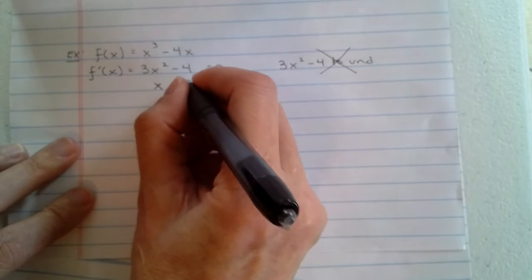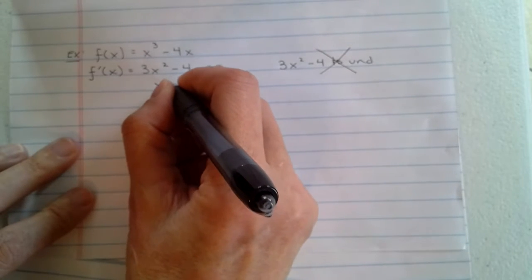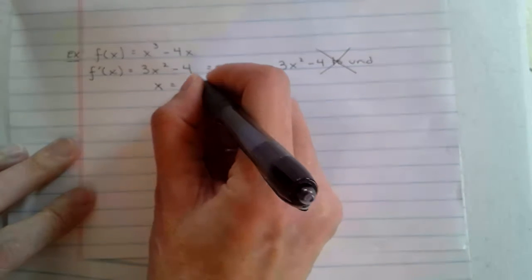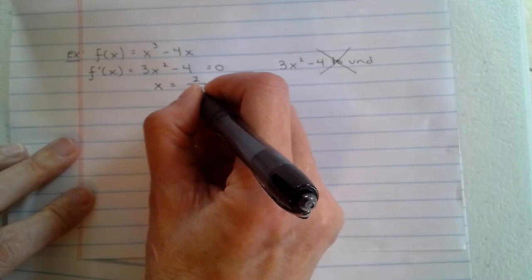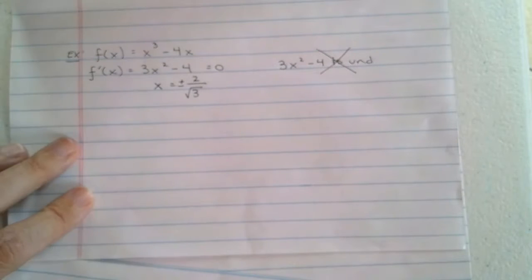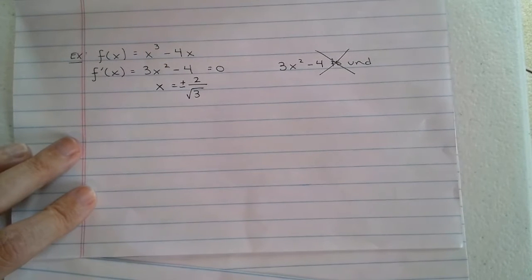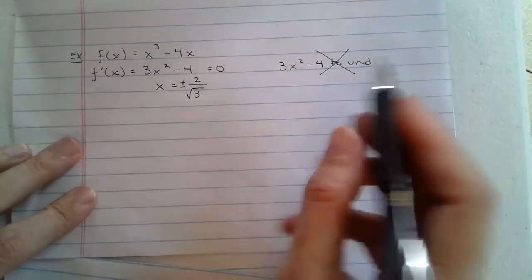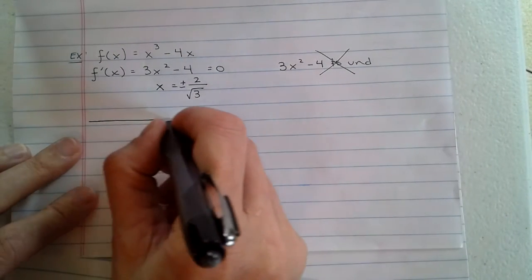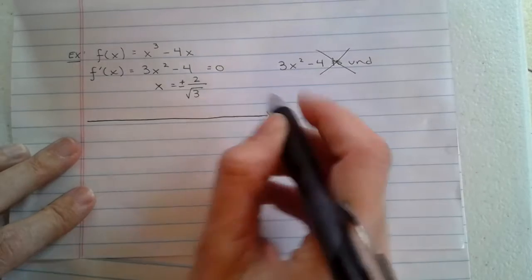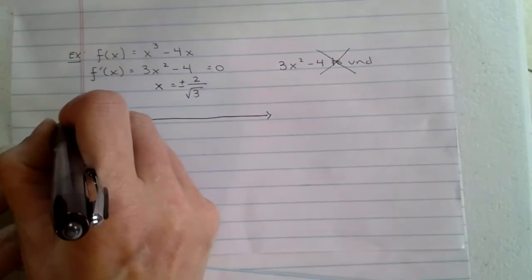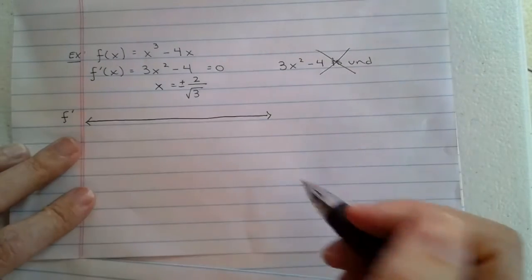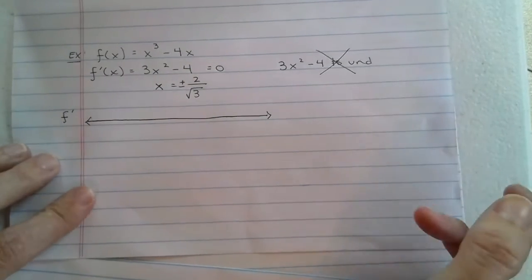And then if we add 4, divide by 3, and take the square root, I'm getting 2 over root 3, and it would be a plus or minus because we chose to take the square root there. So those look like my only candidates. I have no endpoints. Derivative is never 0, so these are the only two candidates, and I might have really smooth, right? The rounded type of mins or maxes where the slope is 0.